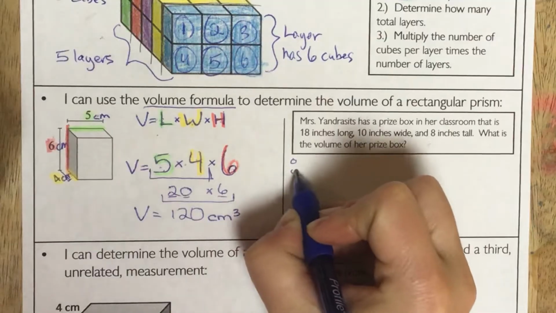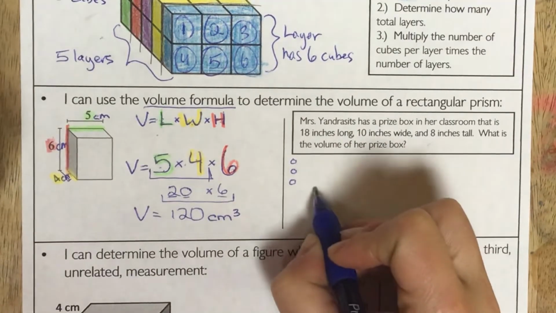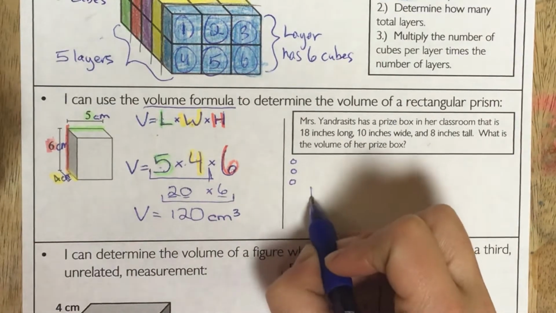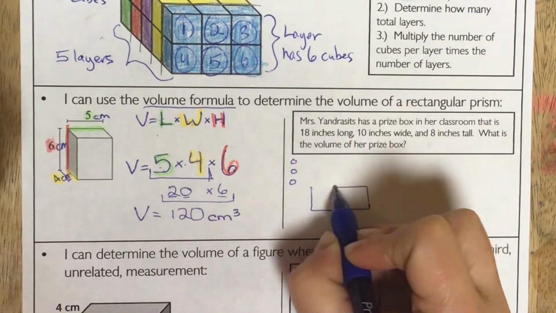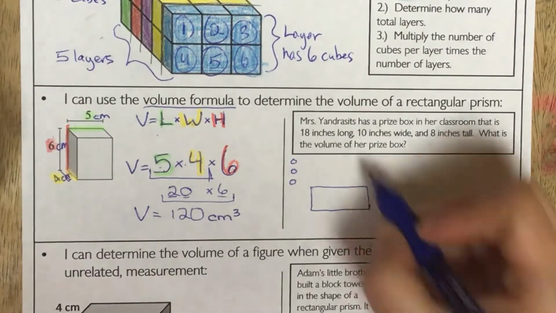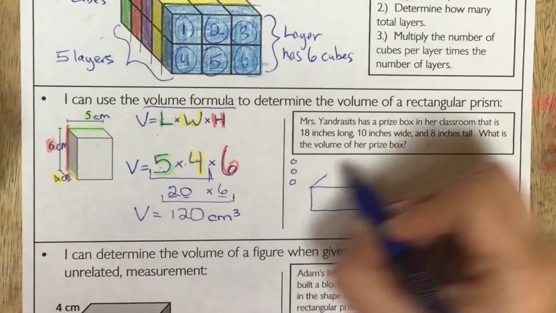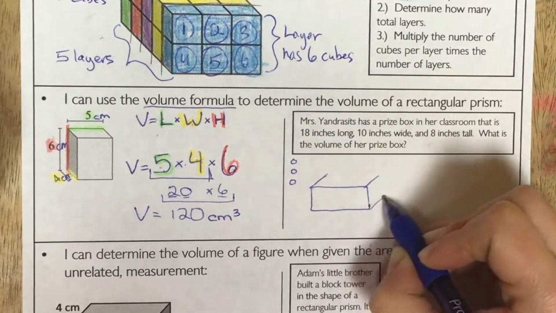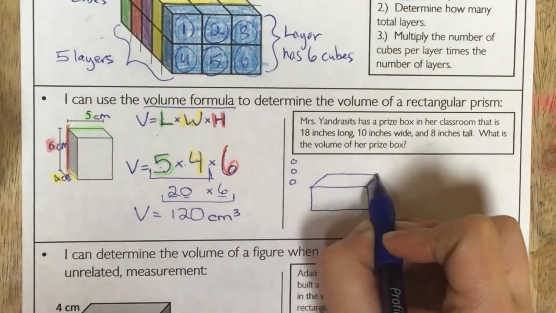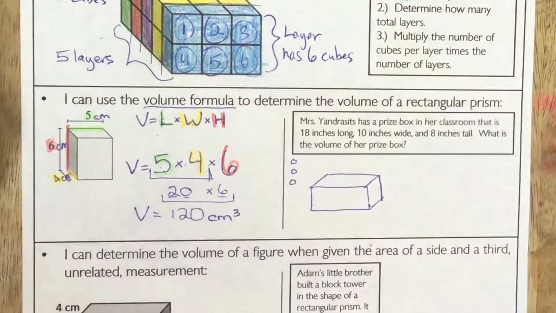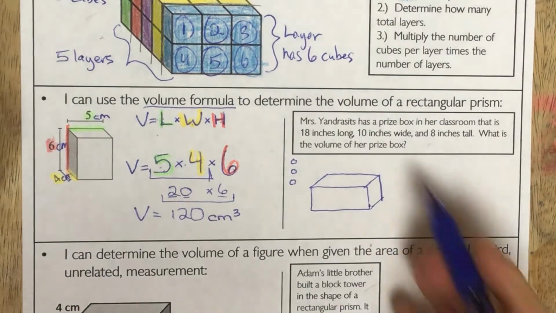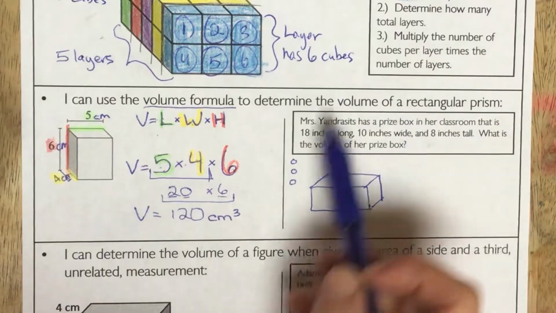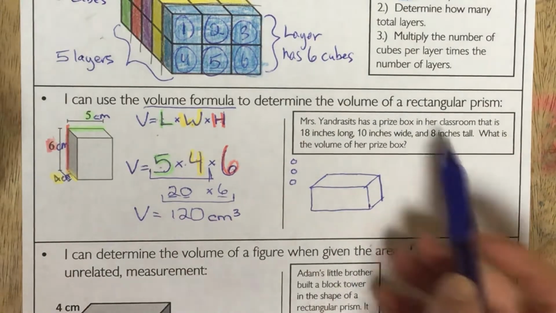So they're describing it, and I need to picture it. So we know it's a box. I'm going to start by drawing a rectangle, and then I'm going to draw the 3rd dimension, the 3-dimensional sides kind of going off at an angle, and then connect them. She has a prize box. Let's go back in and figure out what data they gave us that we can put into our image.